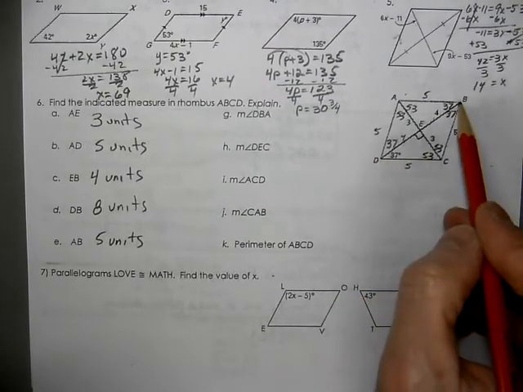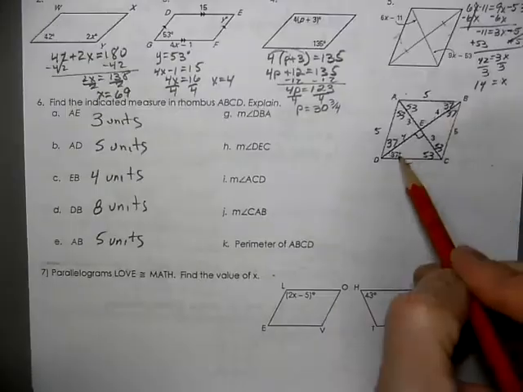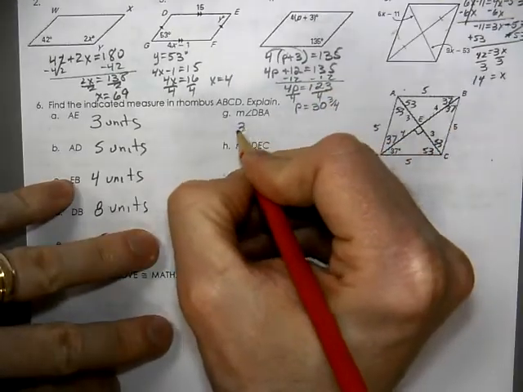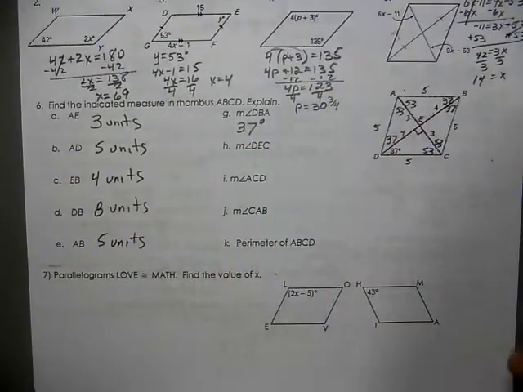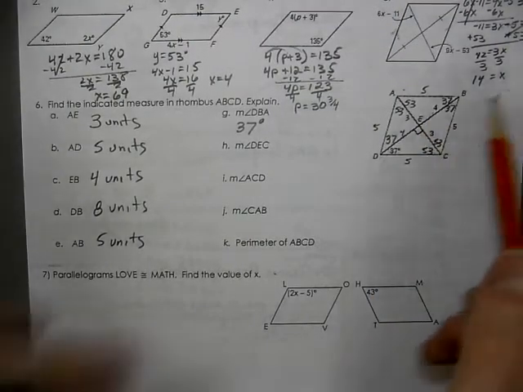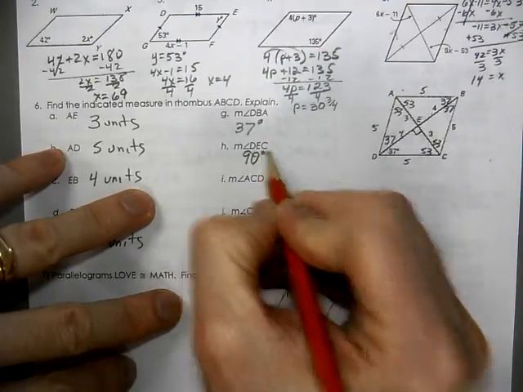Angle DBA is going to be alternate interior with the 37. That's 37 degrees. DEC is, of course, 90 degrees.